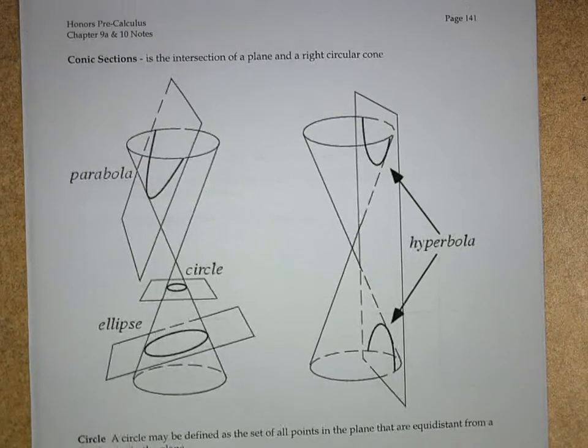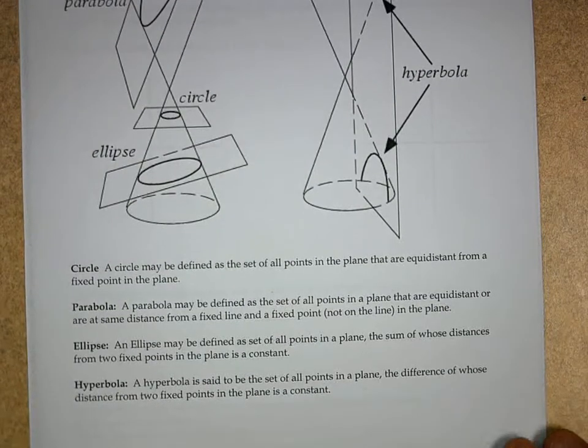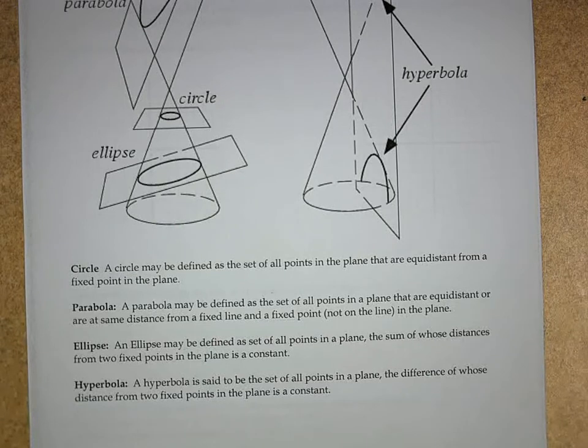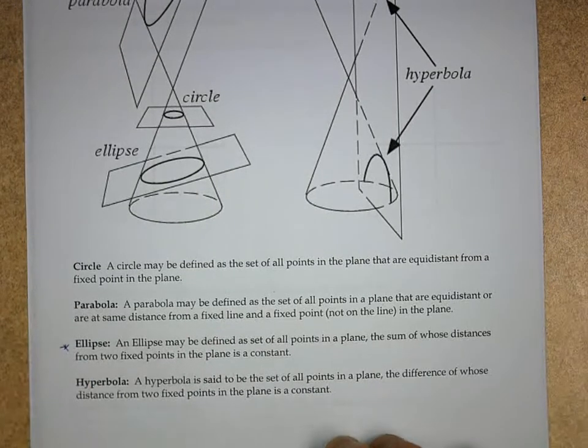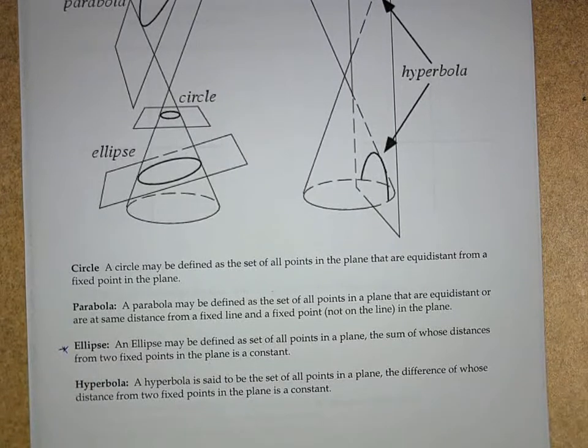And the bottom of page 141 gives you the formal definition of the conics. We're going to start by looking at the ellipse, which is defined as the set of all points in a plane where the sum of whose distances from two fixed points in the plane is constant. So that's what we're going to be looking at.